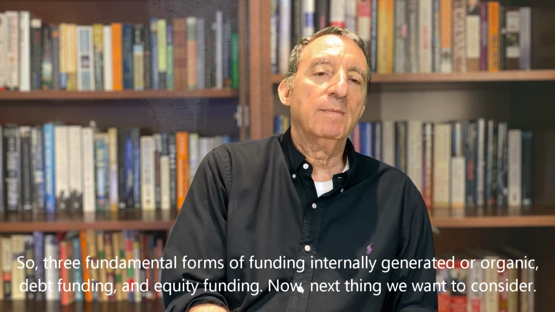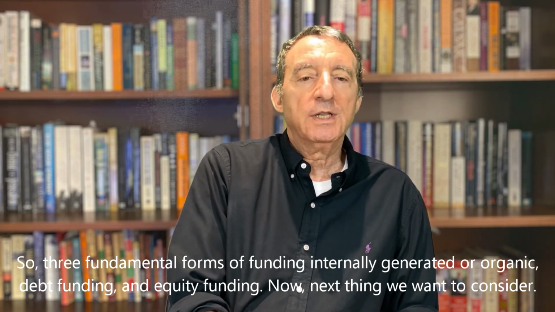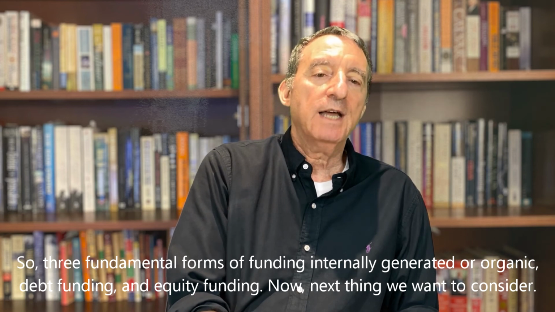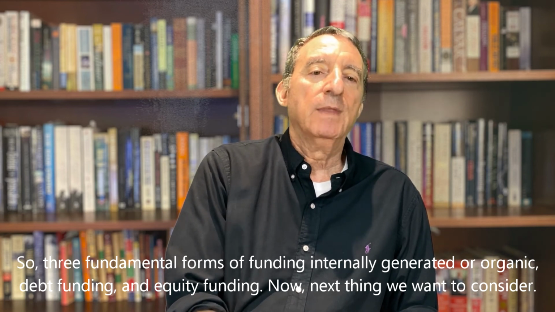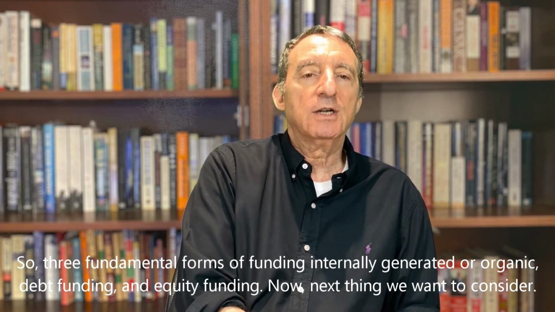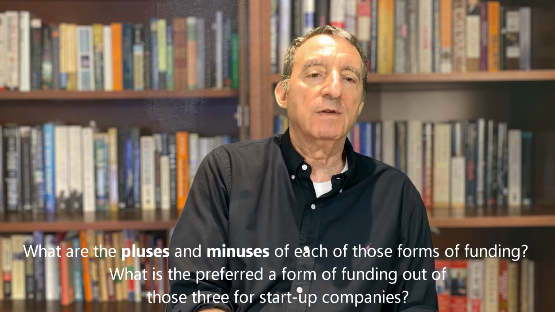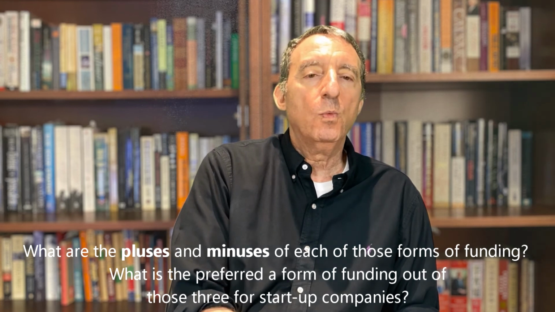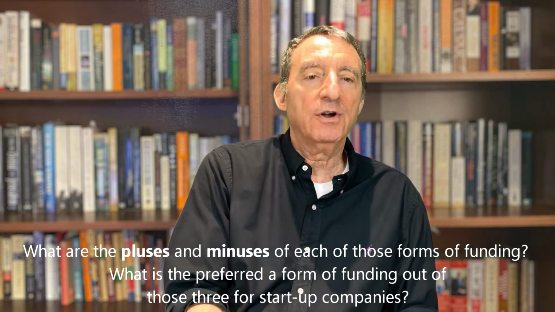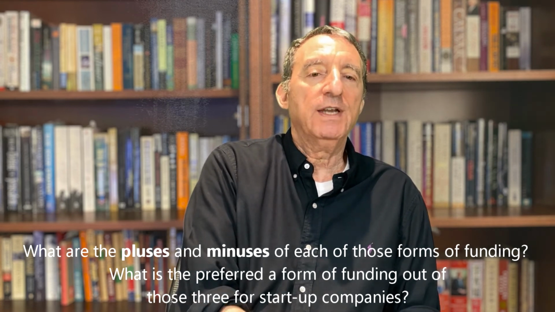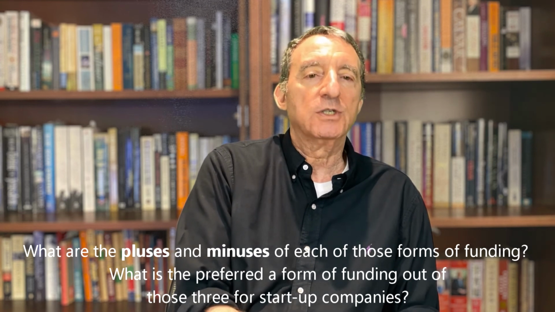So three fundamental forms of funding: internally generated or organic, debt funding, and equity funding. Now, next thing we want to consider: what are the pluses and minuses of each of those forms of funding, and what is the preferred form of funding out of those three for startup companies?